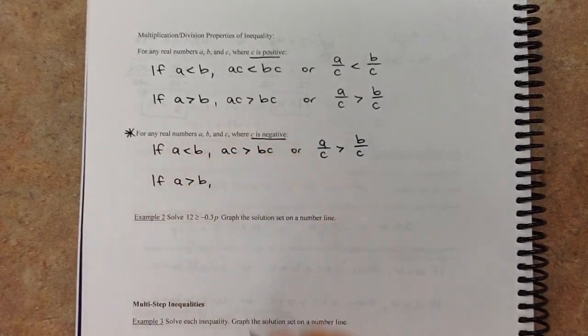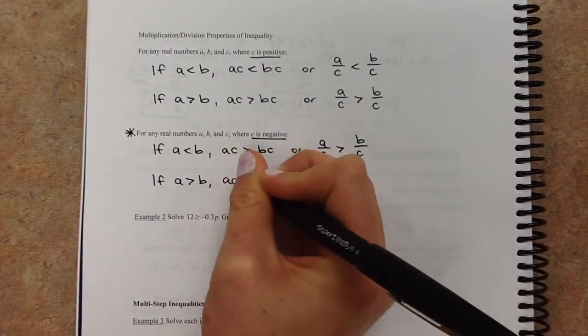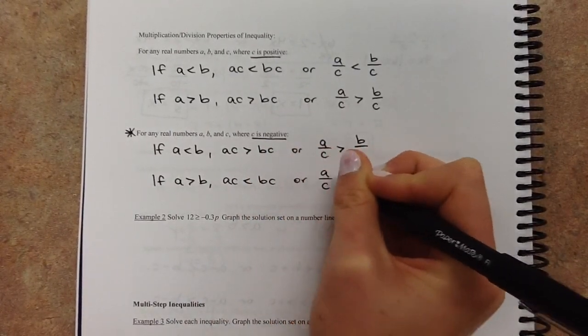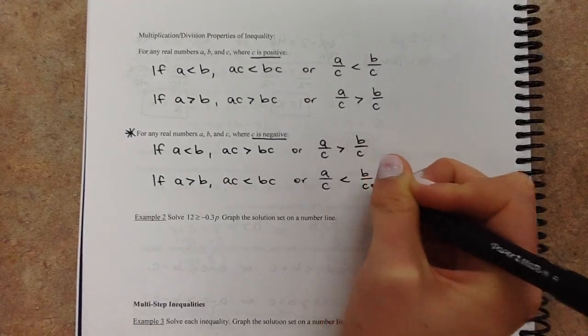Say A starts off being greater than B. If you multiply by a negative number, the inequality will flip. Or if you divide by a negative number, the inequality will flip.